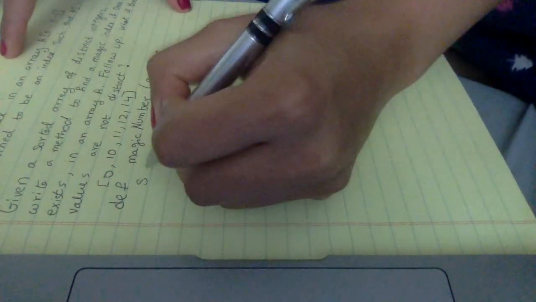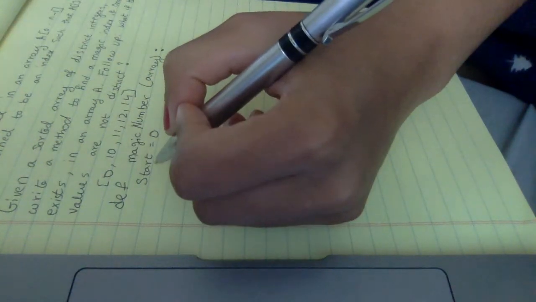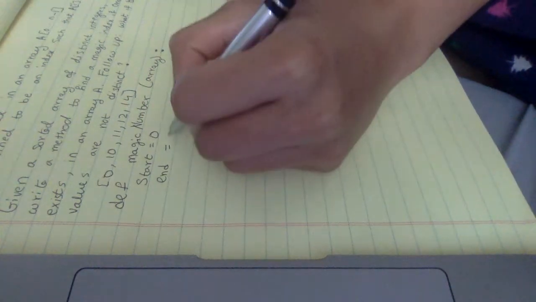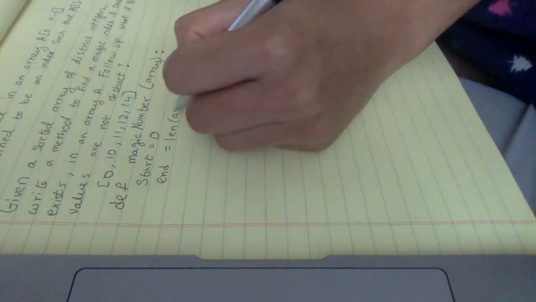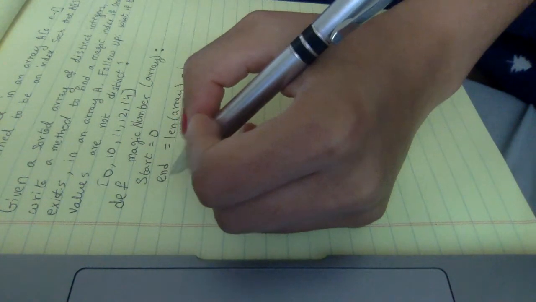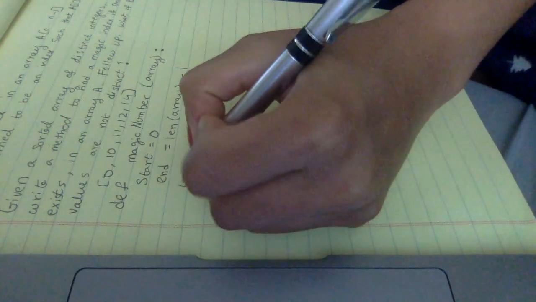So we will have a start, which is 0, and an end, which will be equal to the length of the array minus 1. Our while statement will run while start is less than end.